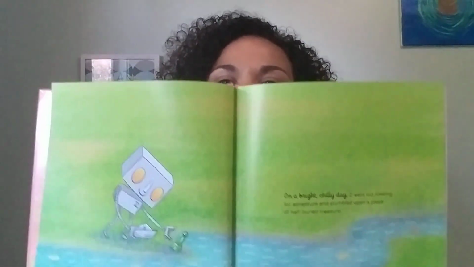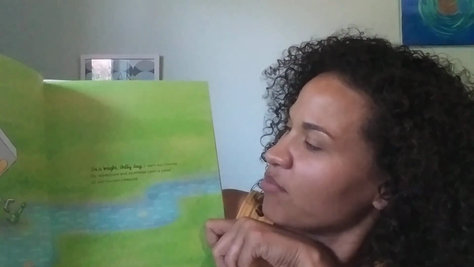Okay, so Love Z starts out, we meet our main character. And on the first page it says, on a bright, chilly day, Z went out looking for adventure and stumbled upon a piece of half-buried treasure. So already from this first line, this is one sentence, we know who the character is, we know where we are, a bright and chilly day. The illustration obviously also tells us where we are.